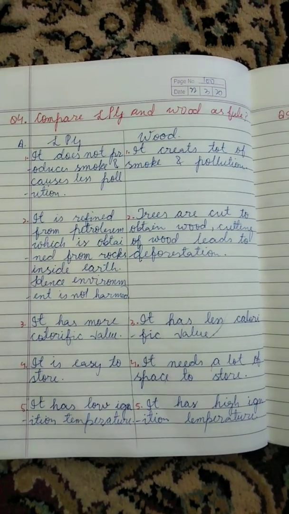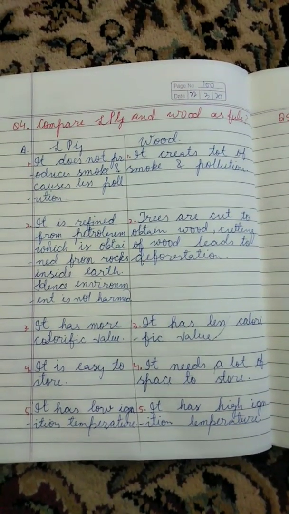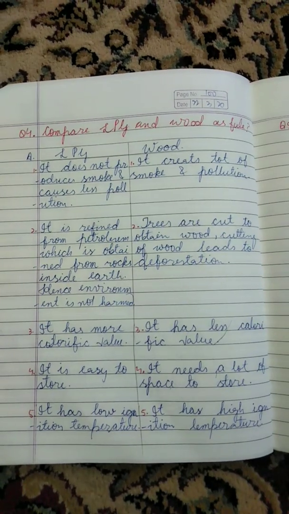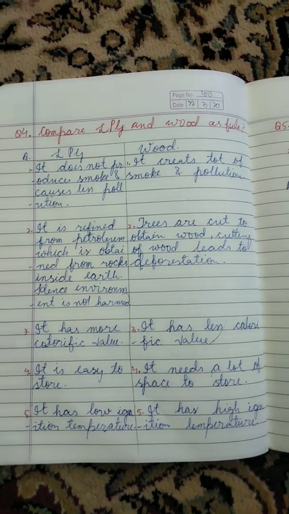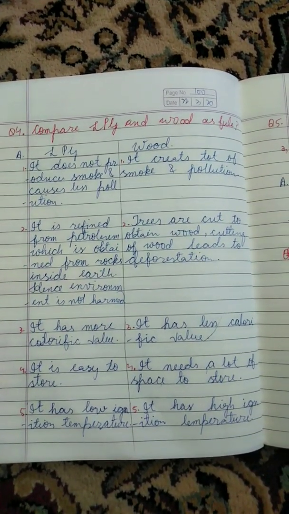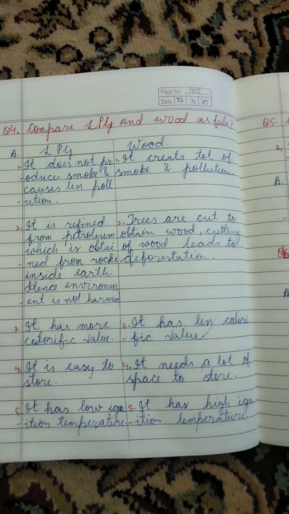Wood. It creates lot of smoke and pollution. Trees are cut to obtain wood. Cutting of wood leads to deforestation. It has less calorific value. It needs a lot of space to store. It has high ignition temperature.